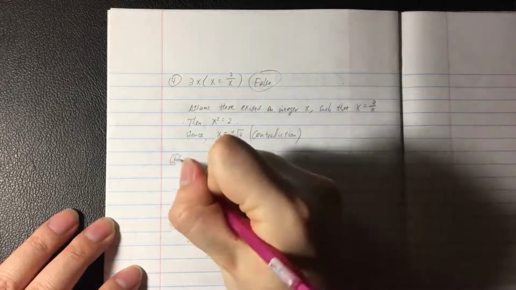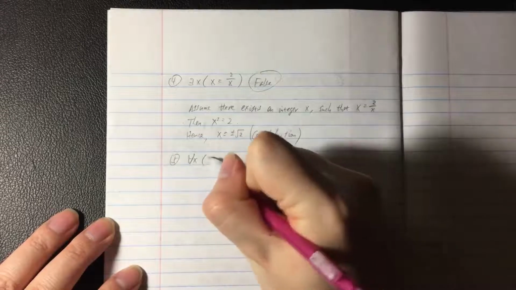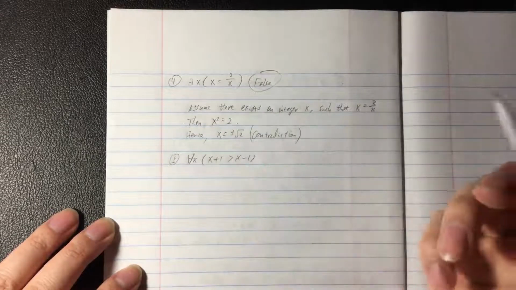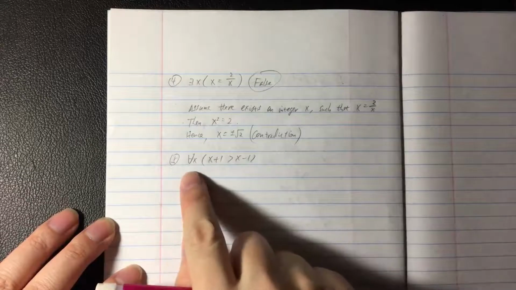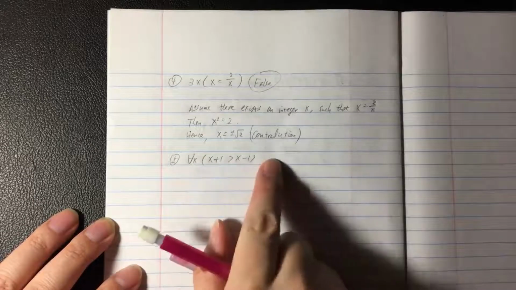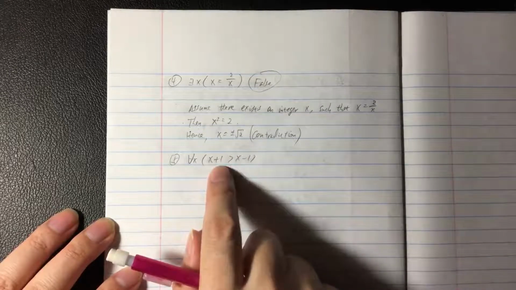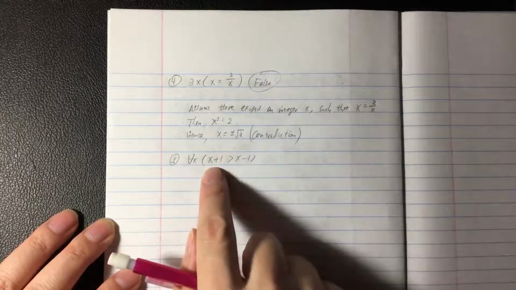Next, for all x, x plus 1 is greater than x minus 1. Is this true? Let's try some numbers. If I plug in 0, 0 plus 1 is greater than 0 minus 1. 0 plus 1 is 1. 0 minus 1 is negative 1. 1 is greater than negative 1.